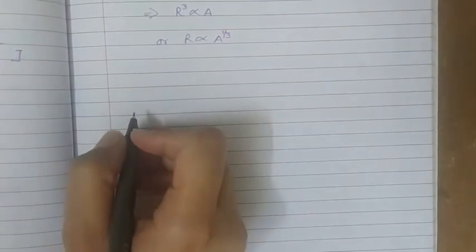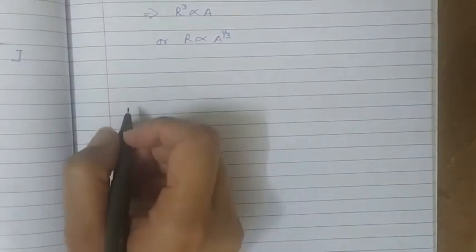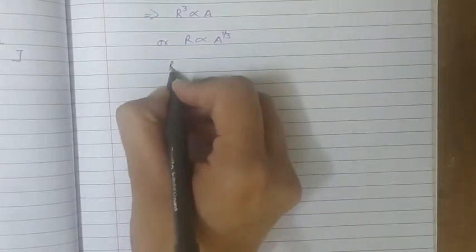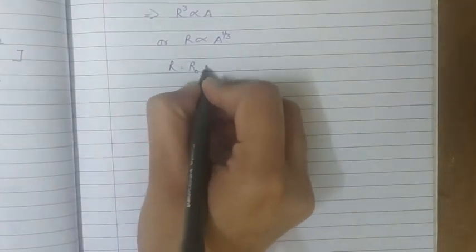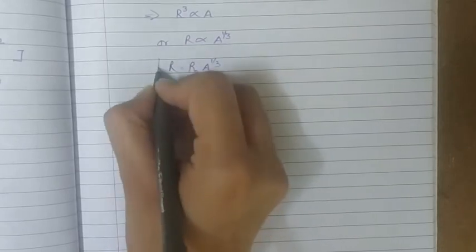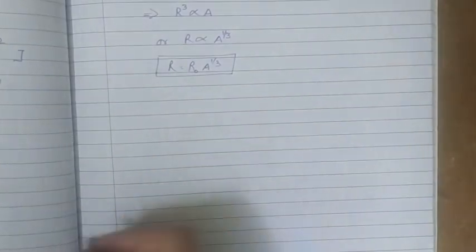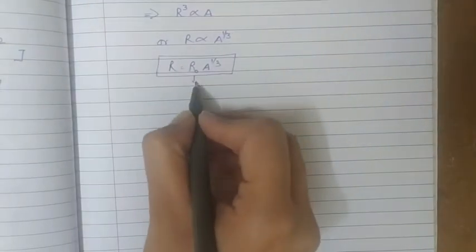Hence, we can define the radius of a nucleus as proportional to the cube root of its mass number, or r is equal to r naught A to the power 1 by 3, where r is the radius of the nucleus and r naught is a constant.